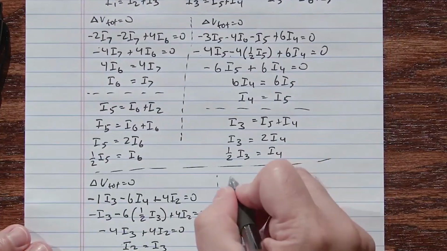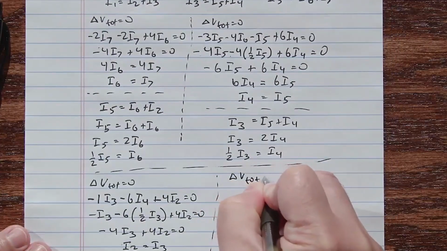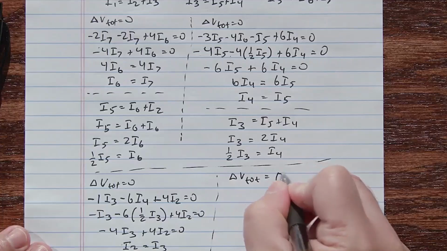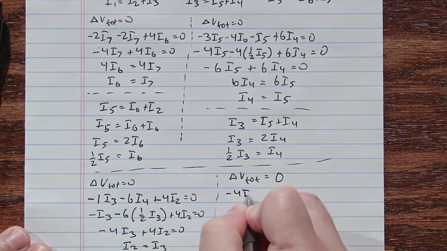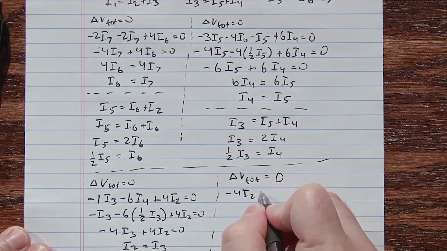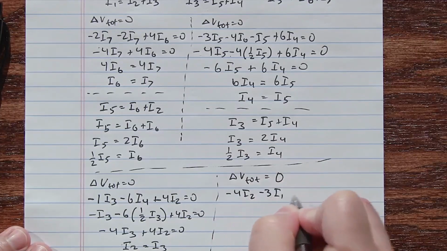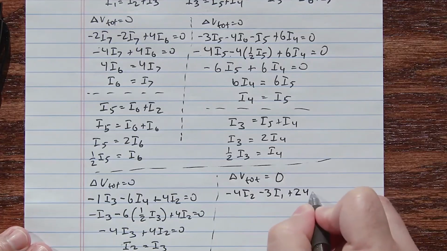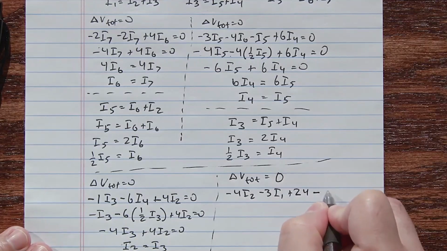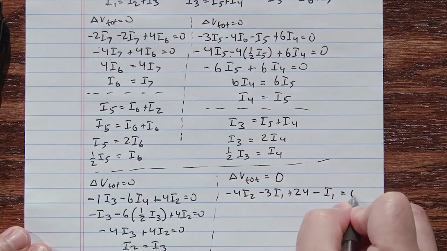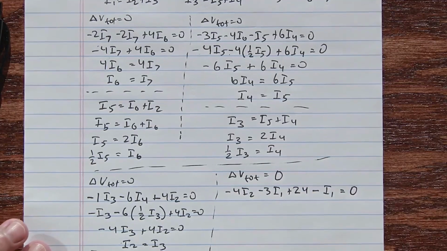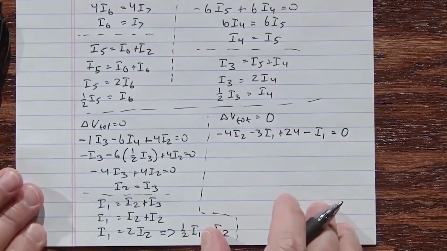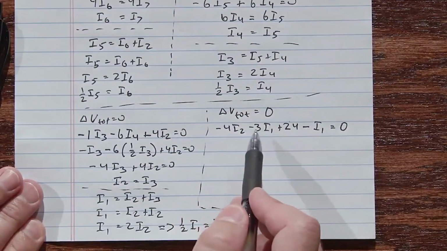So we do that again. Delta V total is equal to 0. So it would be minus 4I2 minus 3I1 plus 24 minus I1 is equal to 0. And now you see I have an equation with nothing but I1 and I2 in it.